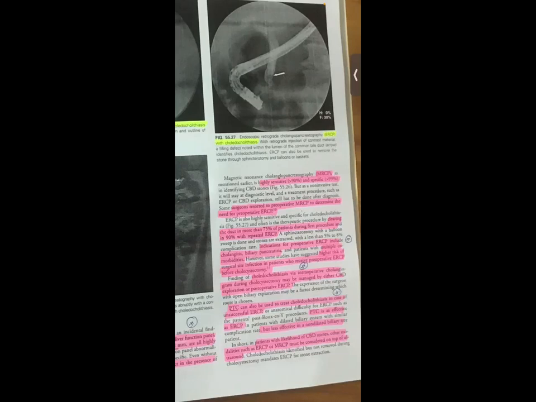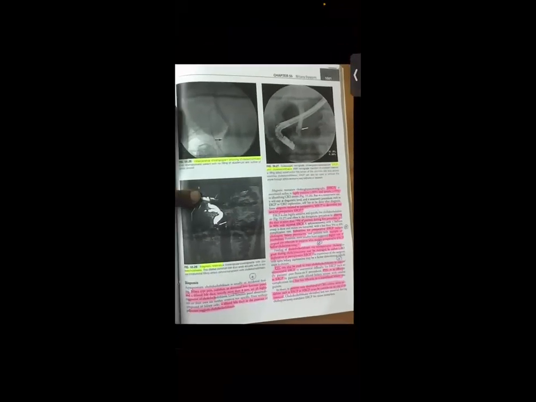is not dilated. So next, in short, in patients with likelihood of CBD stones, other modalities such as ERCP or MRCP must be considered on top of ultrasound. So ERCP and MRCP are always superior to ultrasound for Choledocholithiasis, but for acute cholecystitis, only ultrasound.